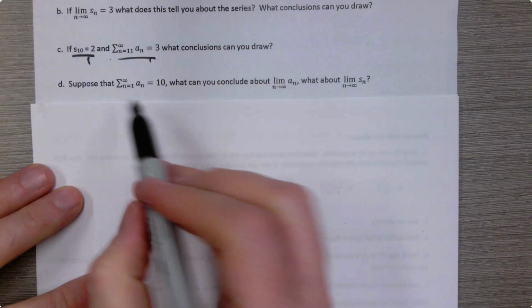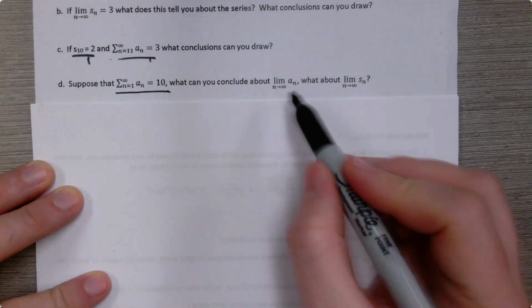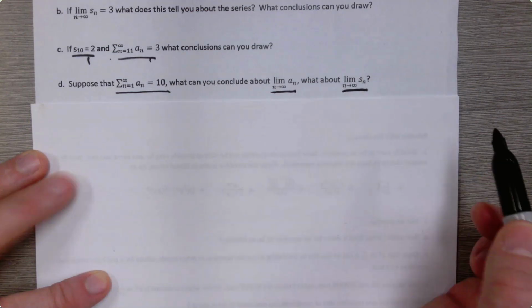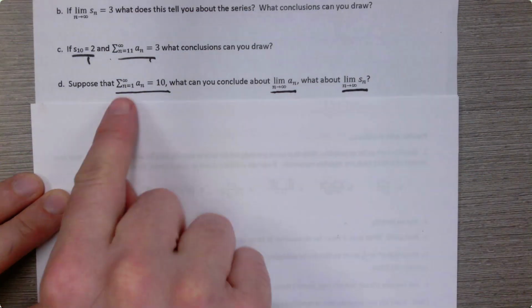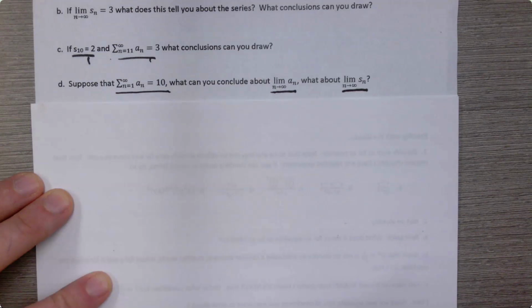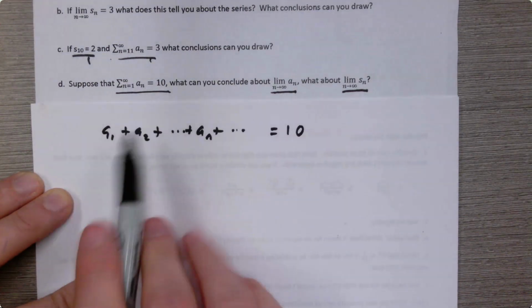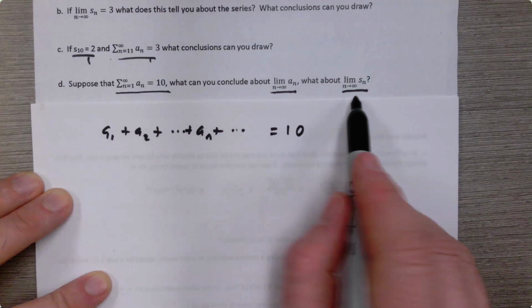Okay, last one. So we've got that a summation of terms up to infinity equals 10. And we want to know what can we conclude about this and what can we conclude about that. So let's imagine. This is just saying we're adding up a bunch of terms starting at 1 going to infinity. So that statement seems to be saying we have a series that converges to 10. Okay, let's start on this side.